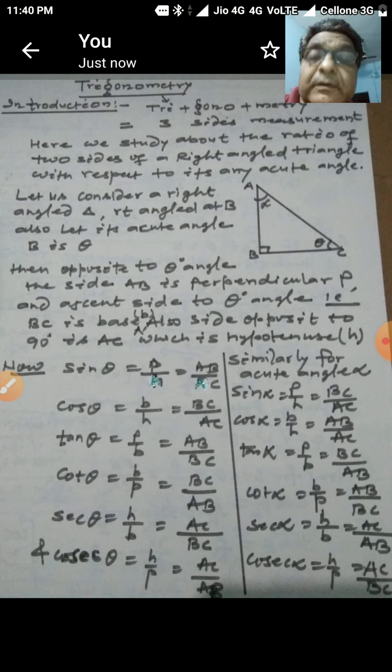Starting from taking the ratio of P and H with respect to angle theta, it is AB by AC. This ratio of P and H is called sine of that angle, that is sine theta.